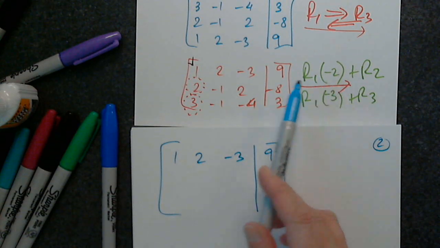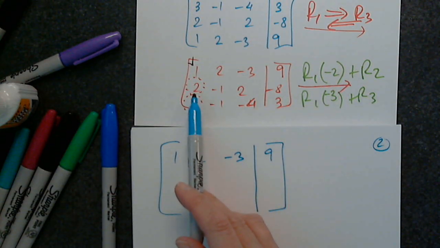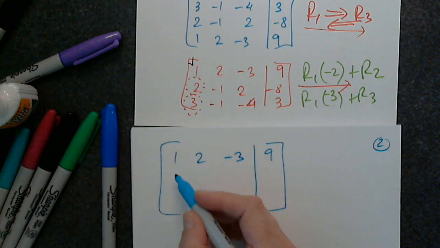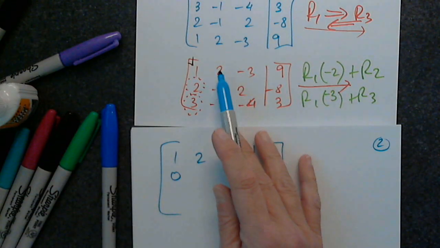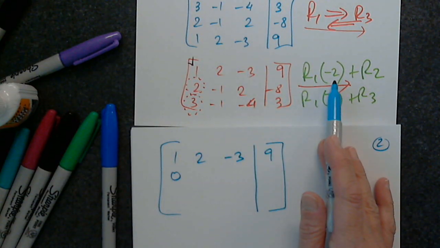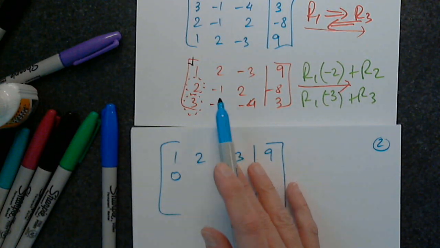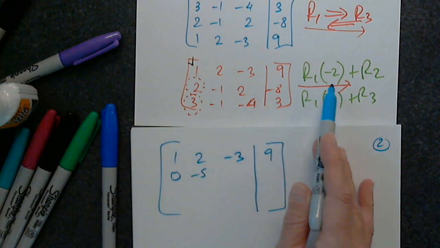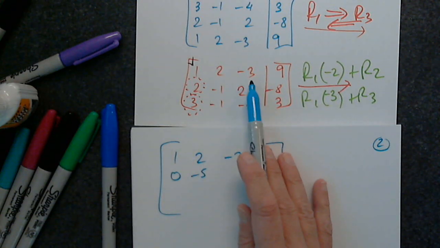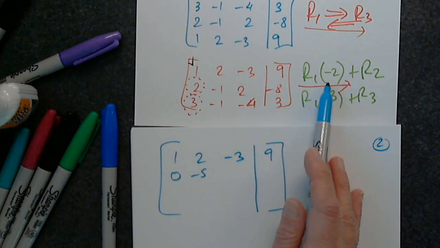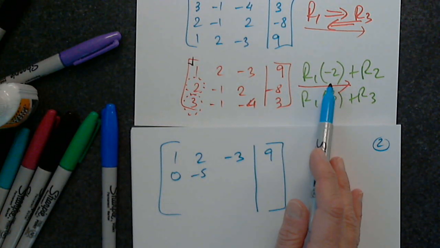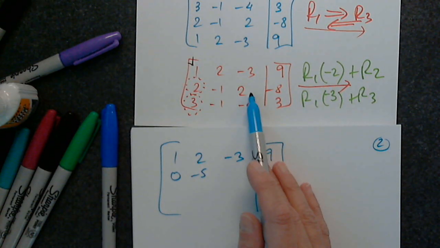1 times negative 2 plus 2. 0. 2 times negative 2 minus 1. You agree with negative 5? So it's negative 4 minus 1. So negative 3 times negative 2 plus 2.